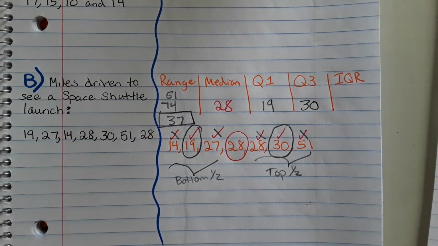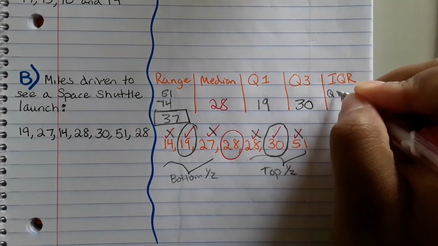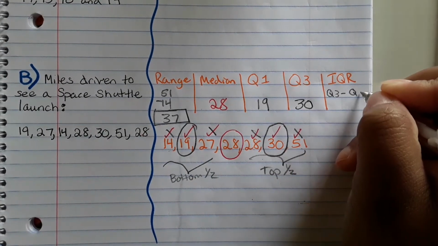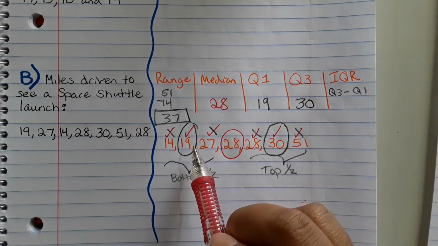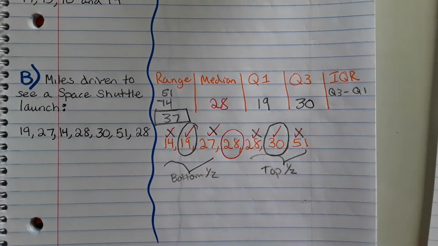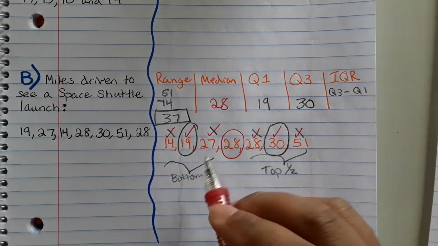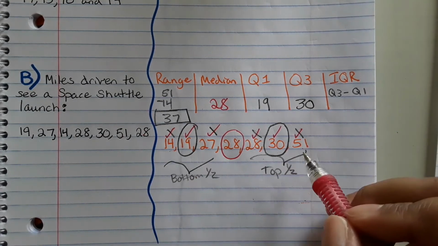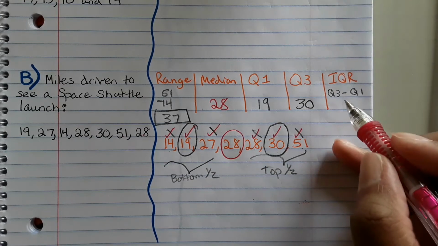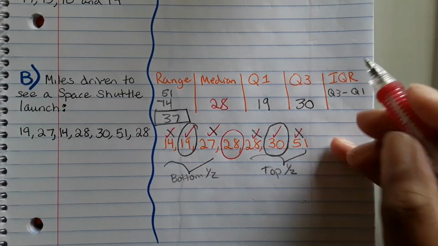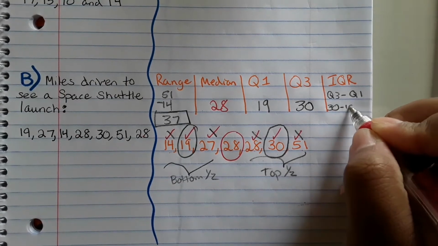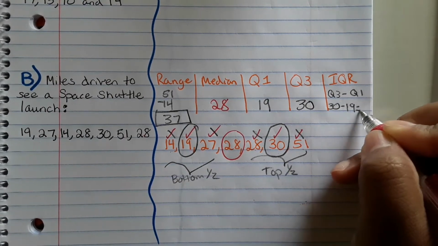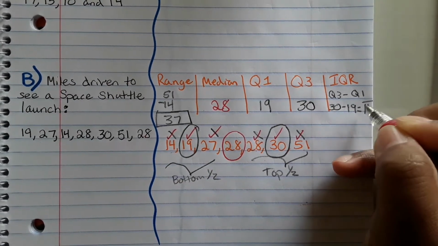And now we find our IQR. So that's quartile 3 minus quartile 1. So we're looking for the range between where the first quartile ends and the third quartile ends. So basically that would be where half of our information for this data would fall, in between these two spots. So we have 30 for quartile 3 and 19 for quartile 1, bringing us to a range of 11.